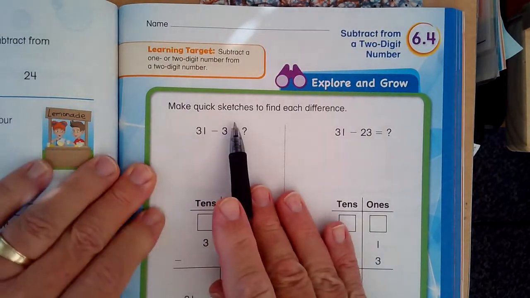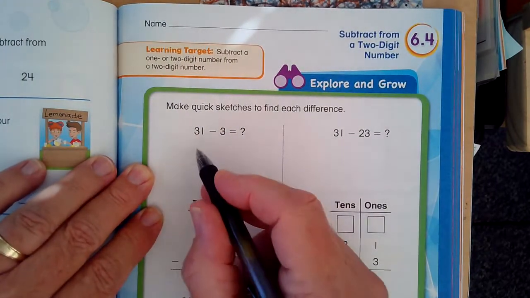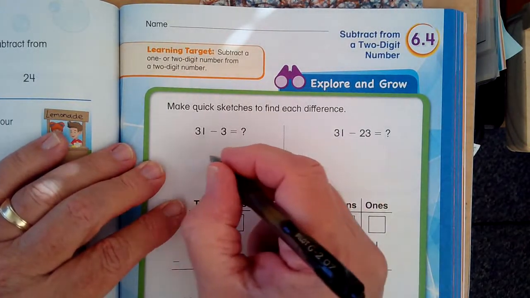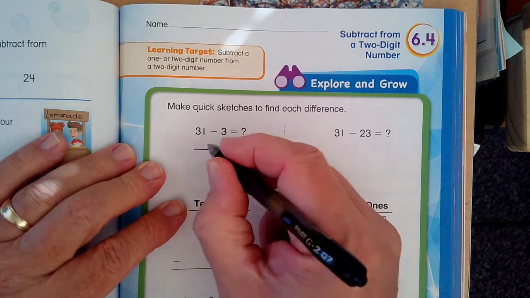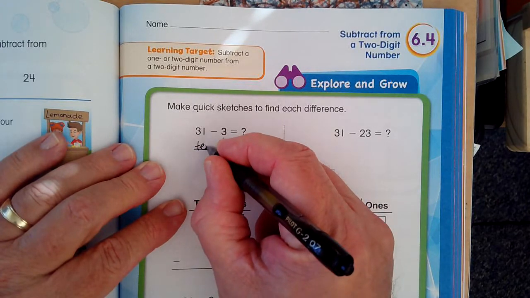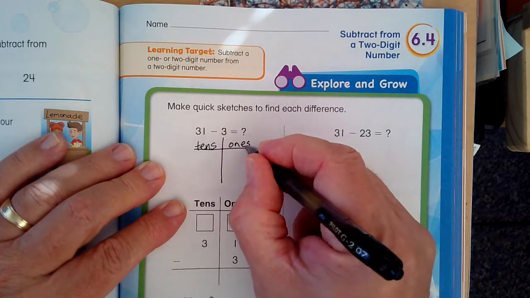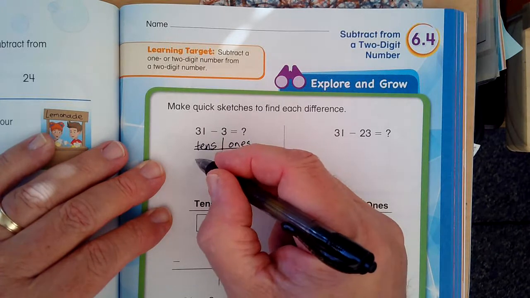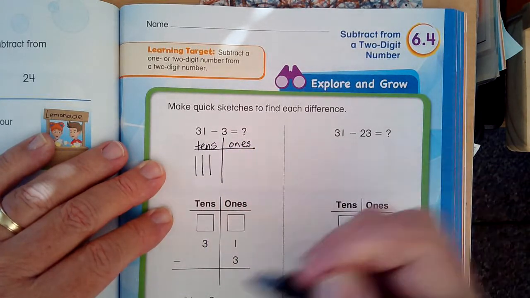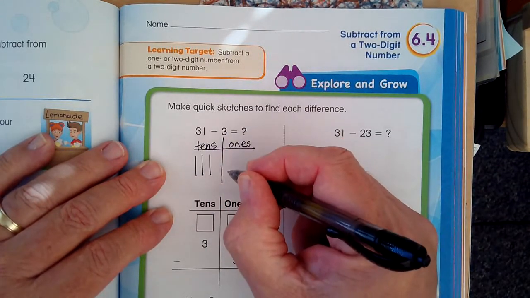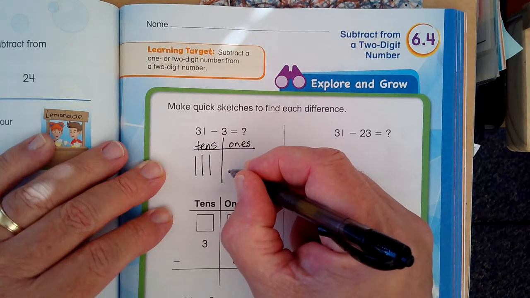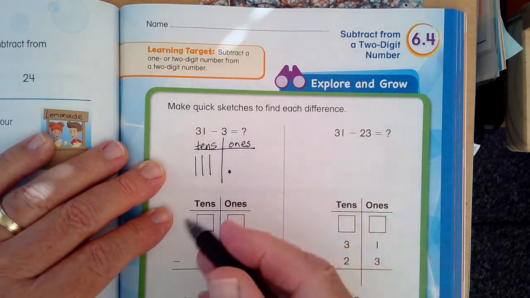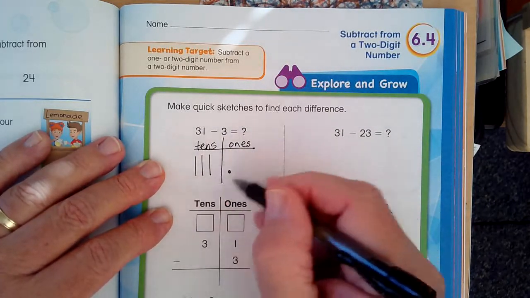This says, make quick sketches to find each difference. 31 minus 3. Now, a quick sketch, boys and girls. Remember, we can do a sketch and have tens and ones. So I have 3 tens. I have 1, 2, 3 tens. And I have 1, 1. Right? 31 minus 3.